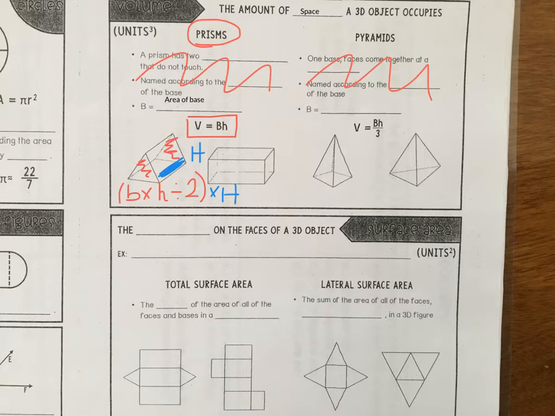For a rectangular prism, most of us know that one pretty well from 6th grade. So remember, that's just your length times width times height. So in this box, we would say length, width, and height.